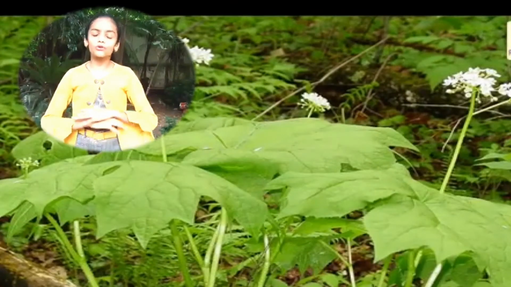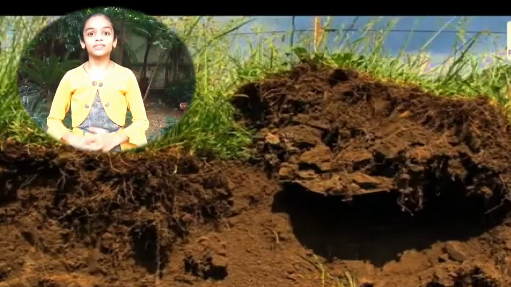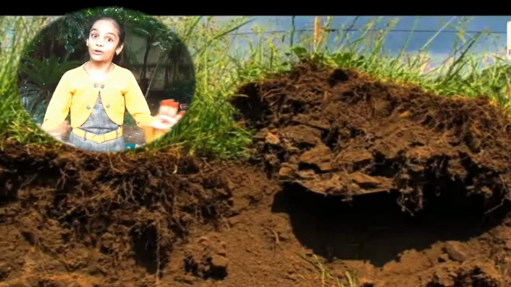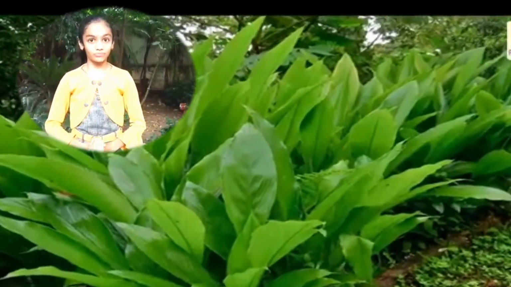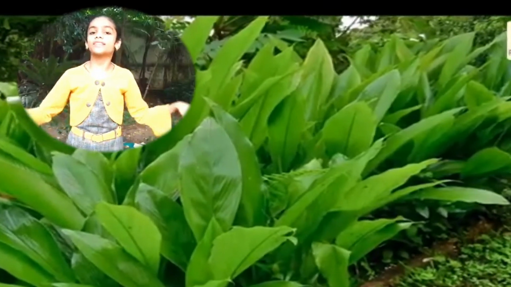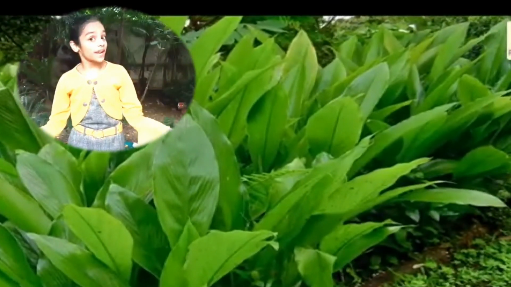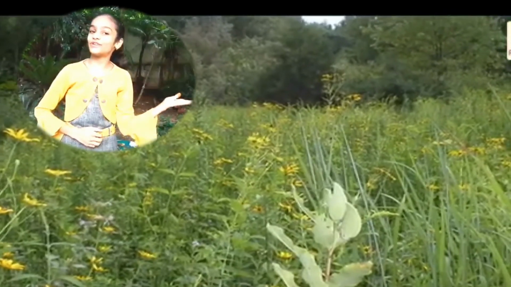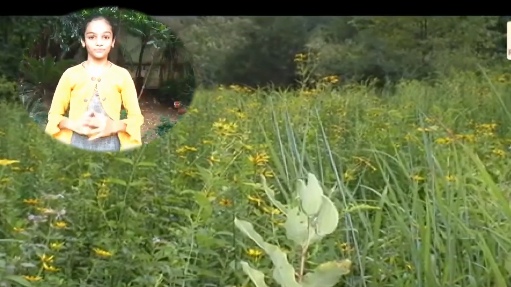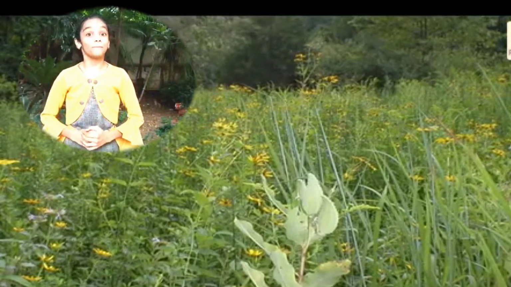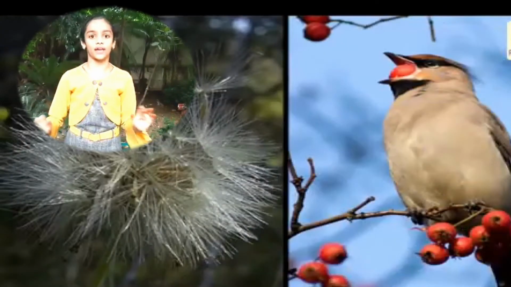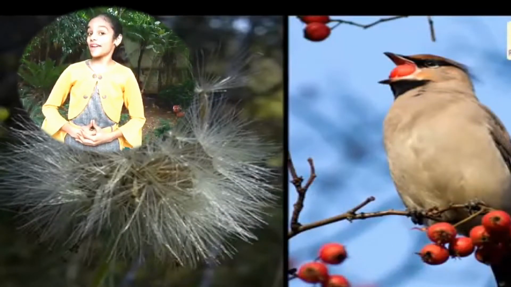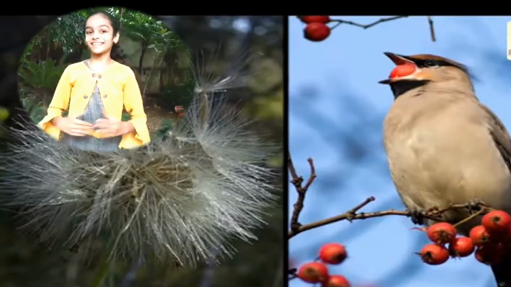A plant produces so many seeds. Plants are fixed to the ground and cannot move from one place to another. So what if all seeds fall and germinate near the mother plant? They would not get enough sunlight, food, water and space to grow. Because of this, many seedlings would not survive. Hence, there are some agents in nature to scatter these seeds.